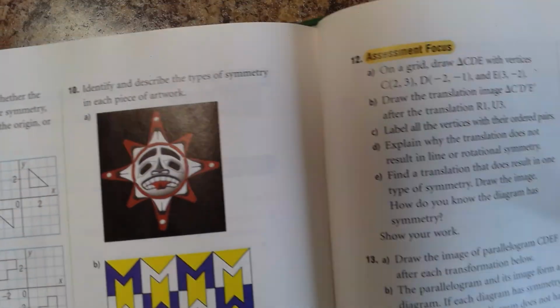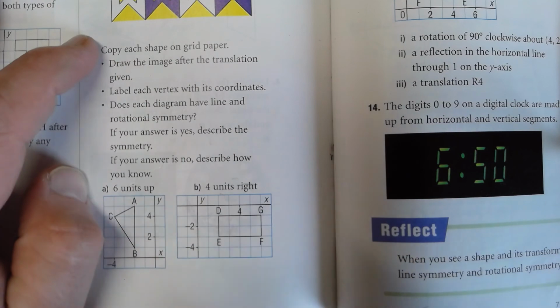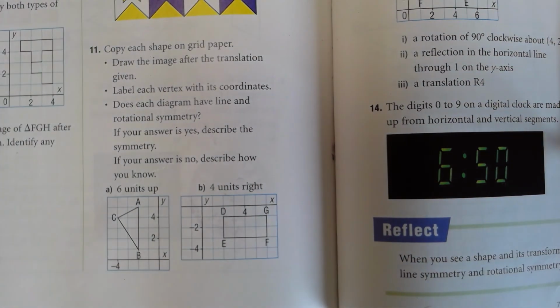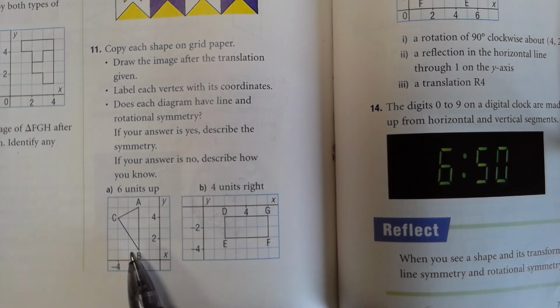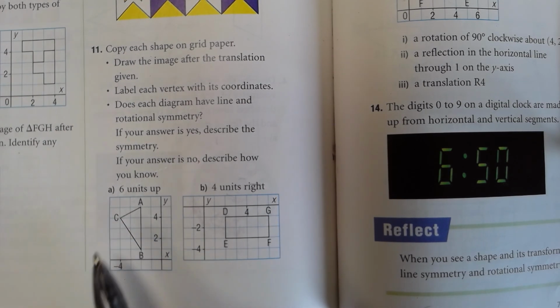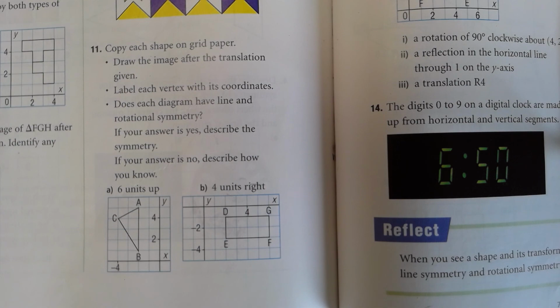11. You get to draw. Copy each shape on grid paper. Draw the image after the rotation given and label, just the way we did in a bunch of examples. So we draw the shape, and then we move it 6 units up. Then we draw this one, and we move it 6 units to the right. That's easy enough, I hope. It ought to be. Okay? So again, page 373, 3 and 6. Page 374, 7 and 11.